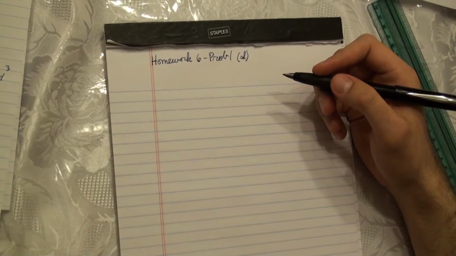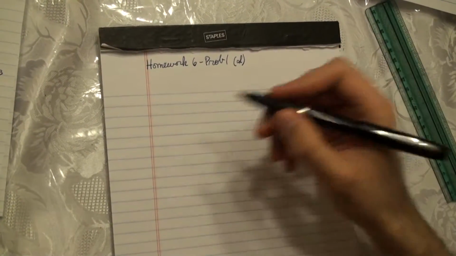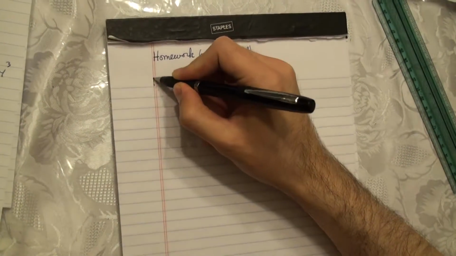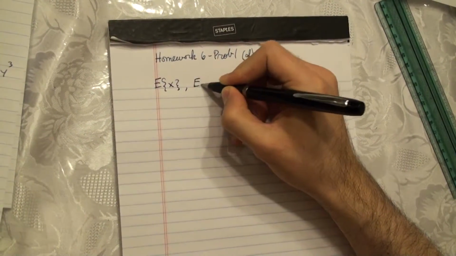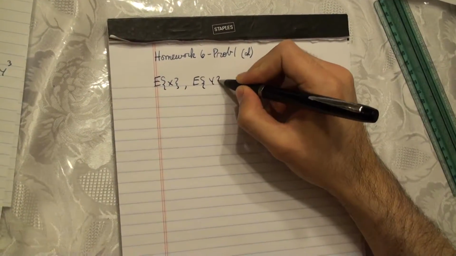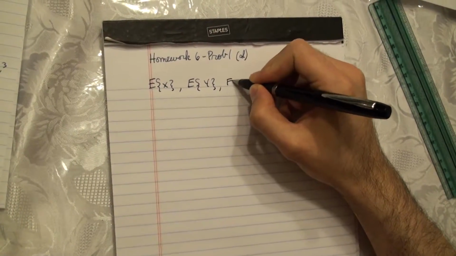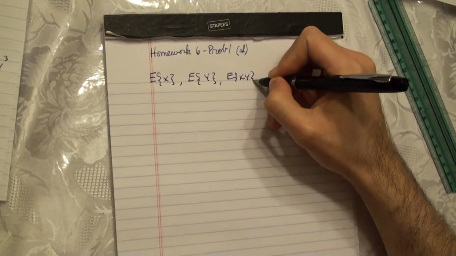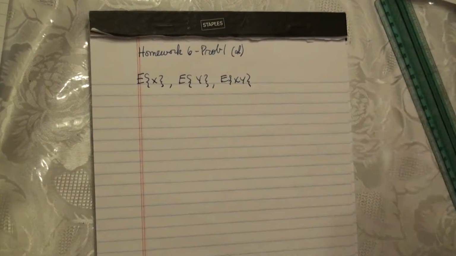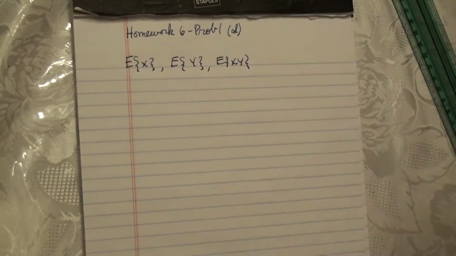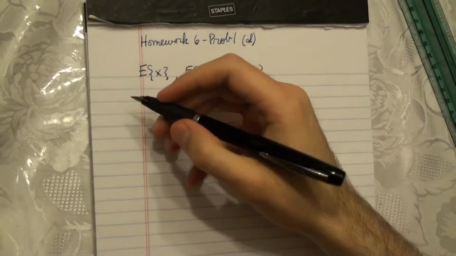Alright, homework 6, problem 1, part D. So part D asks us to find three things. It wants to find expected value of x, expected value of y, and expected value of xy. So, expected value of x is just going to be x times f of xy over the integral.